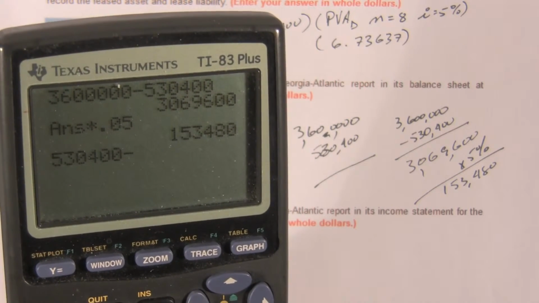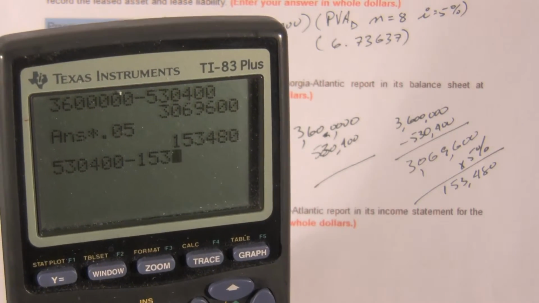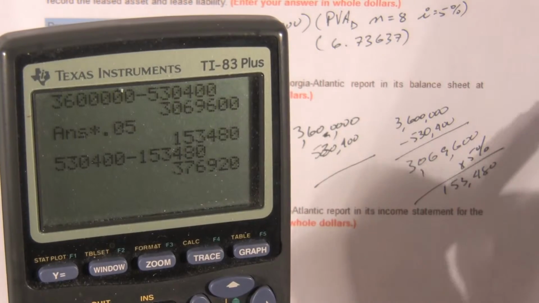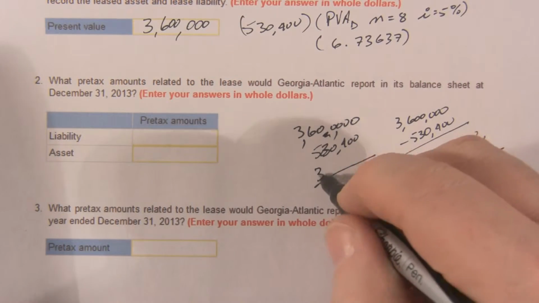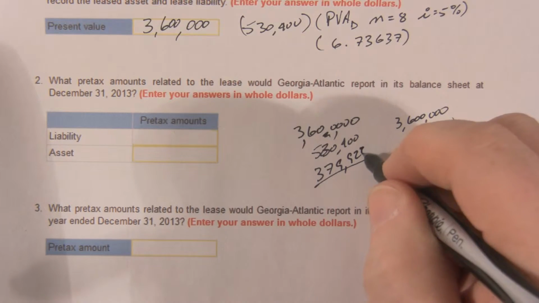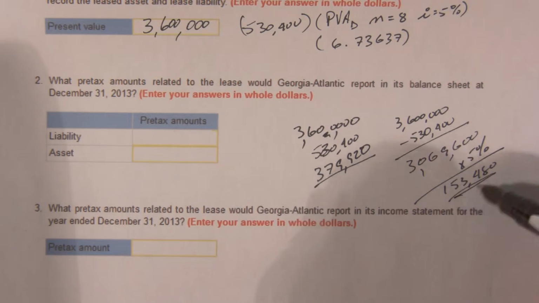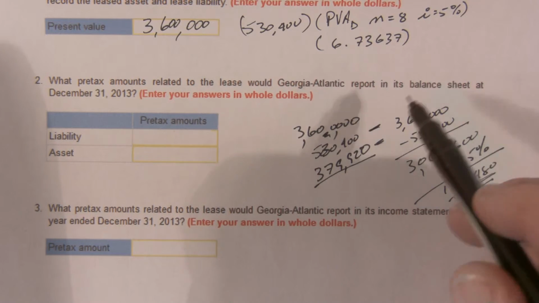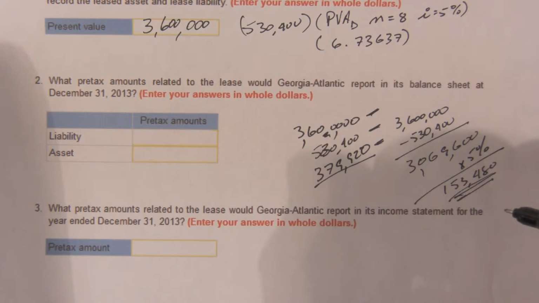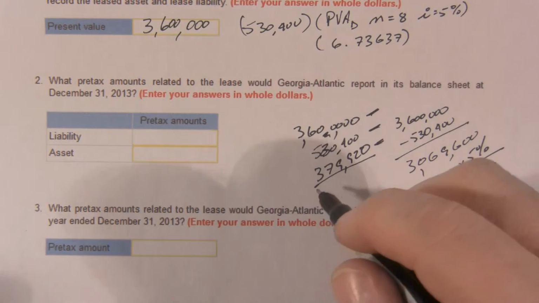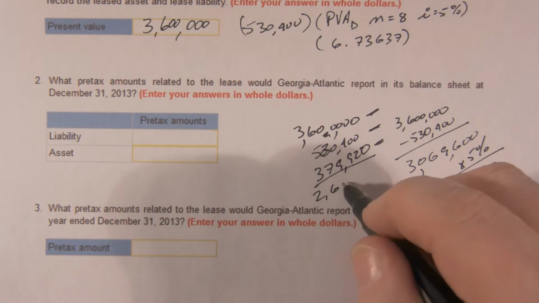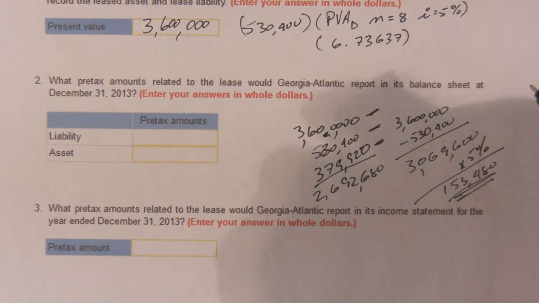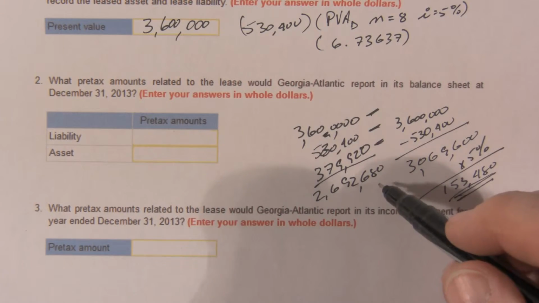So 530,400 minus 153,480, 376,920 is the additional reduction. Okay, because this was the interest that we paid. This is the reduction to the lease payable at the end of the year. This is the first payment, and that's the present value of all future lease payments. And when we do that, we come up with $2,692,680. That's our net liability at the end of the year.